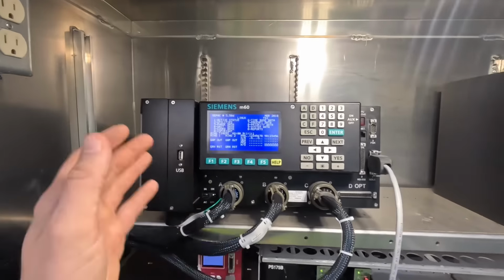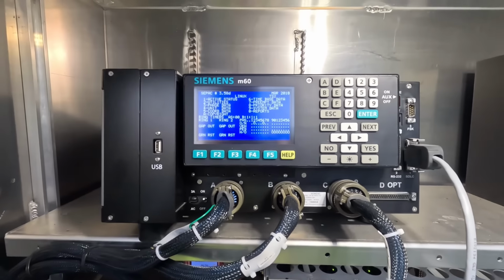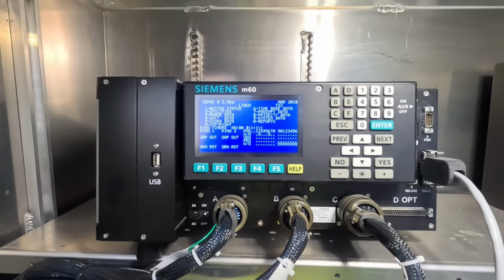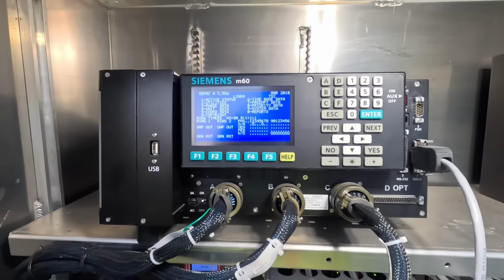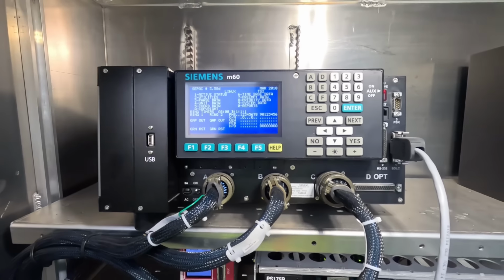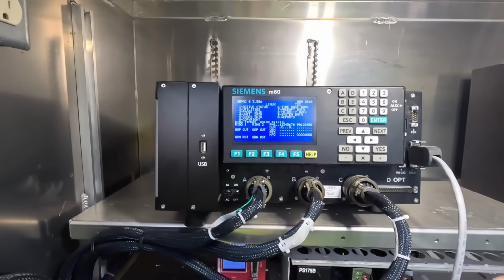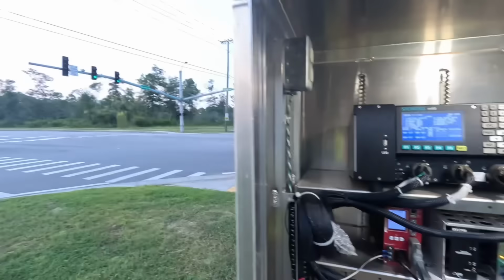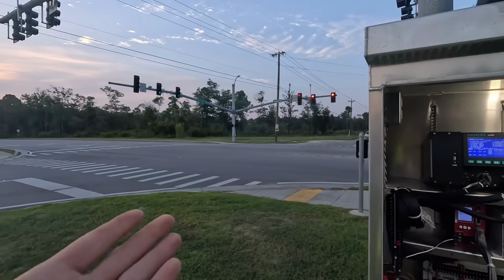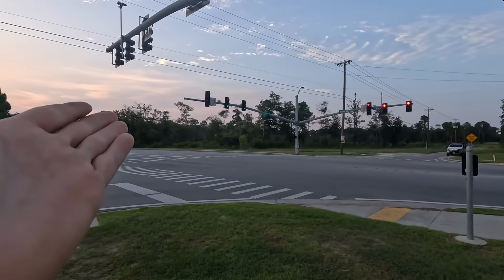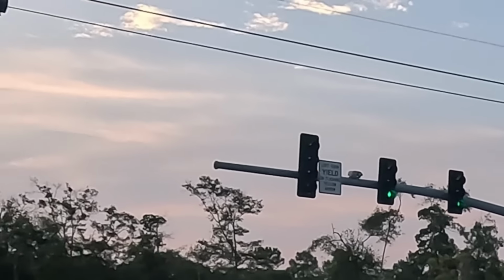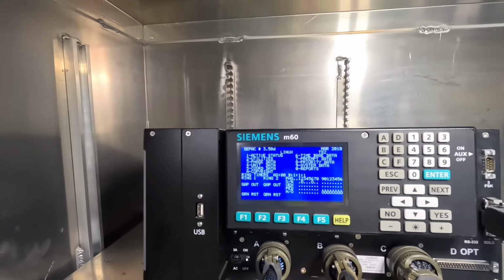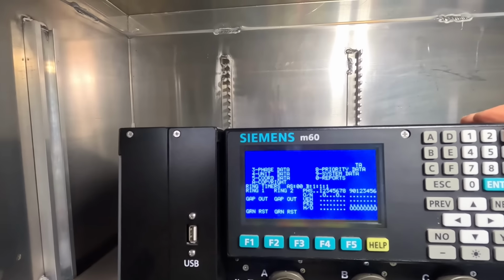So right here is a traffic signal controller, and this is the brains of the intersection. This holds all the functionality of the traffic lights. It will accept inputs and then output to the field which lights need to be green, which lights need to be red, and even which ones need to be flashing yellow, like that one over there. This controller also holds all the timing of the intersection.